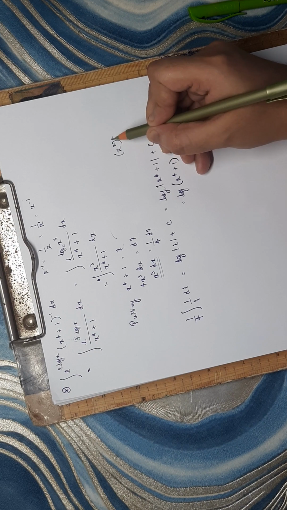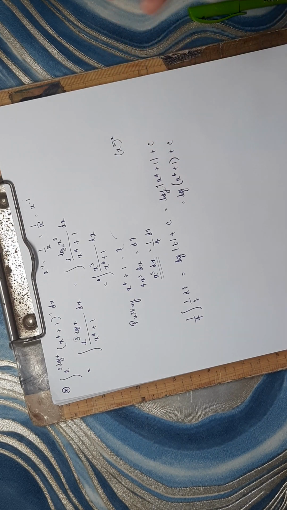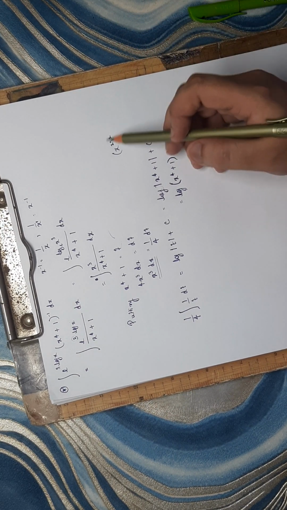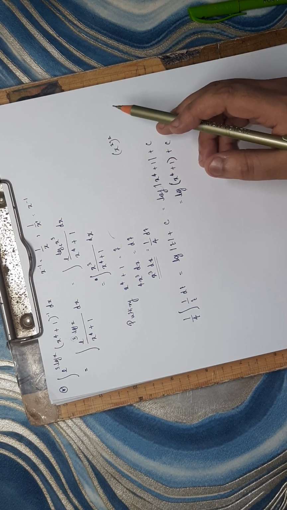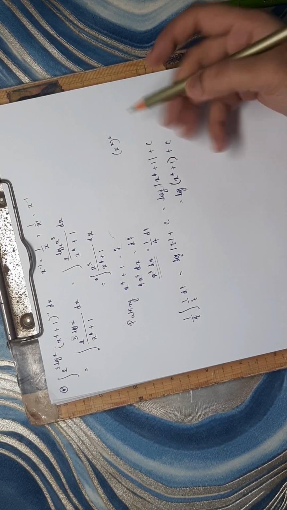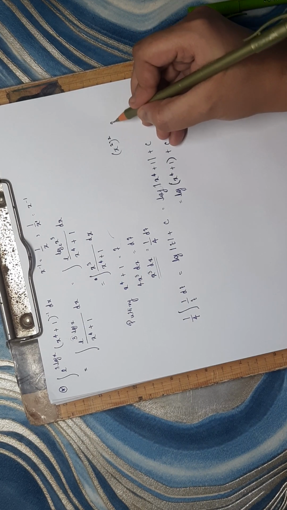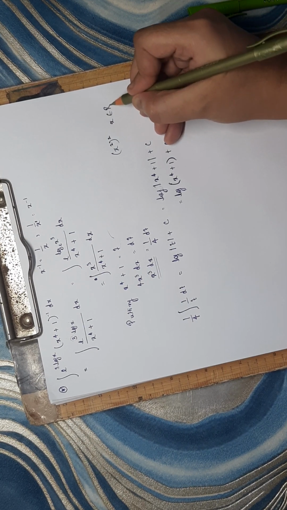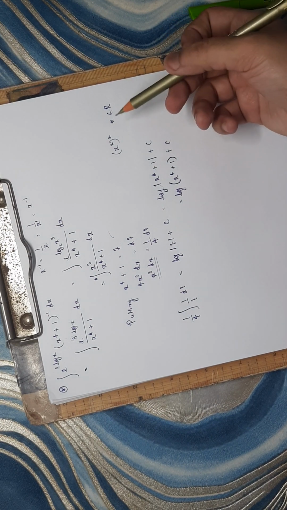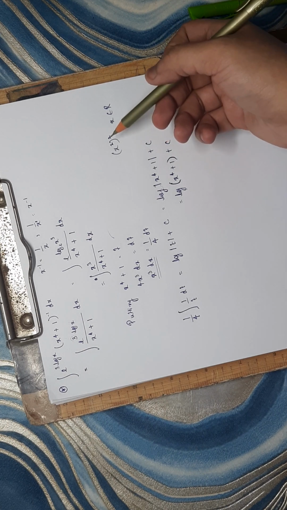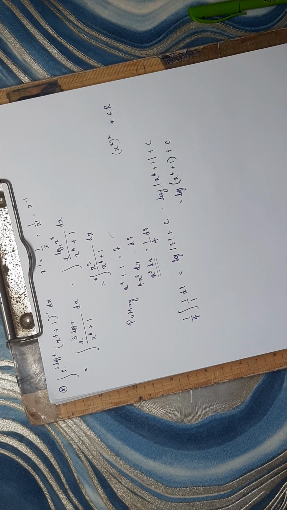You can write 4 as (x square) whole square, right? And we all know that the square of any particular function is always greater than 0, of course, keeping in mind that x belongs to any real number. If I take any real number, then the square of that number will always be positive.